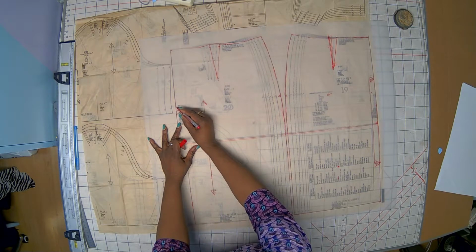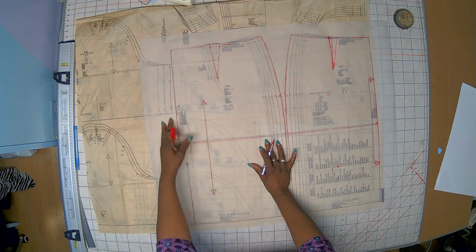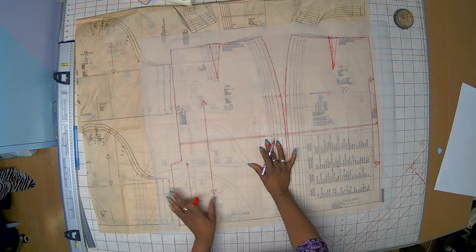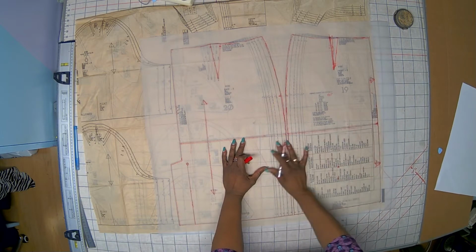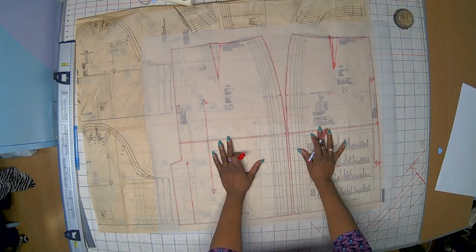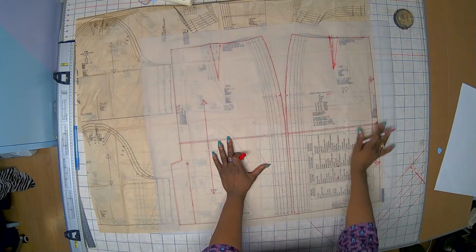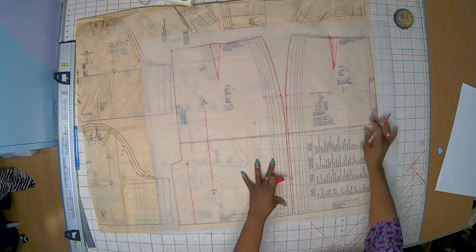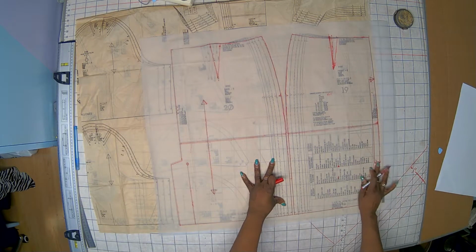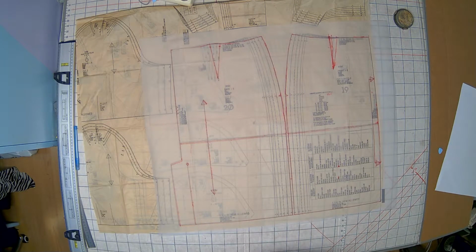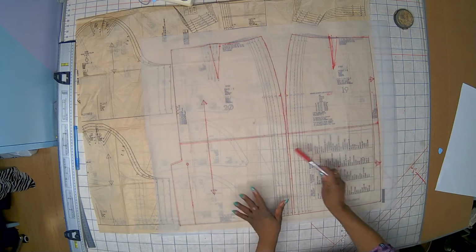Okay. So this indicates this is the back center, and this is the split. We're going to do that, and this is the front side. And you can see this indicates you place the front pattern on the fold of your fabric.